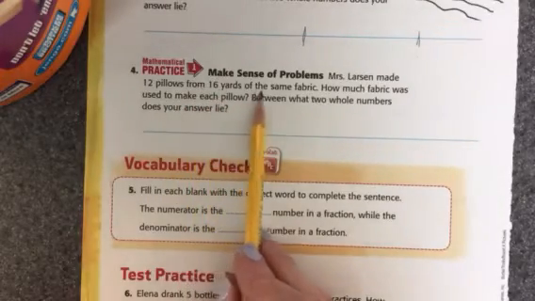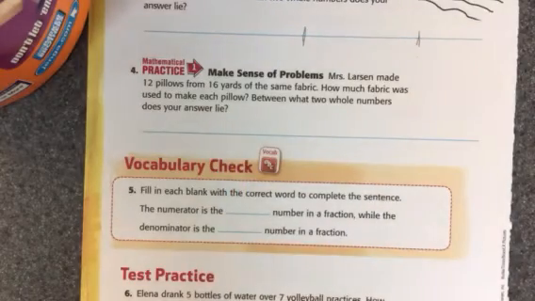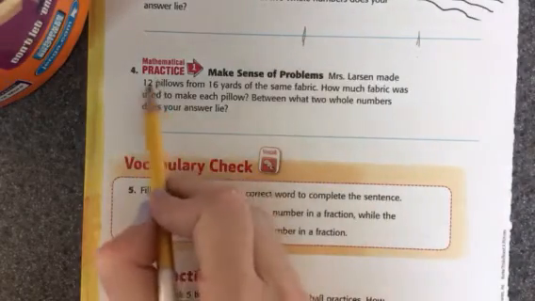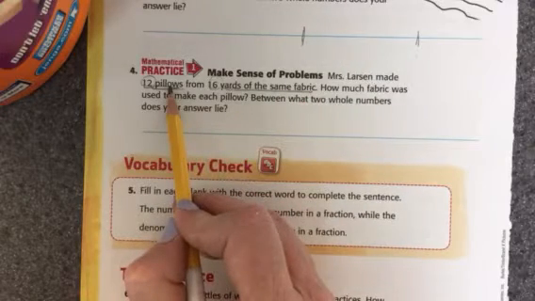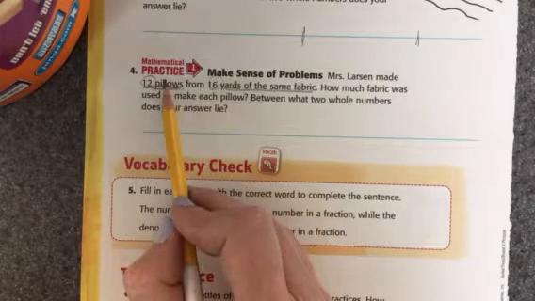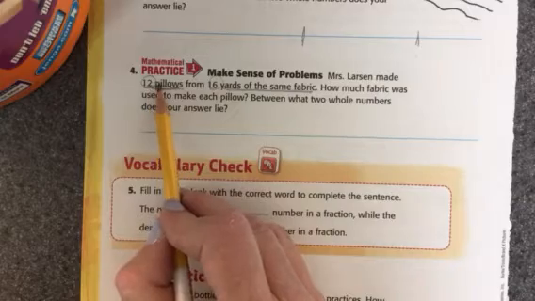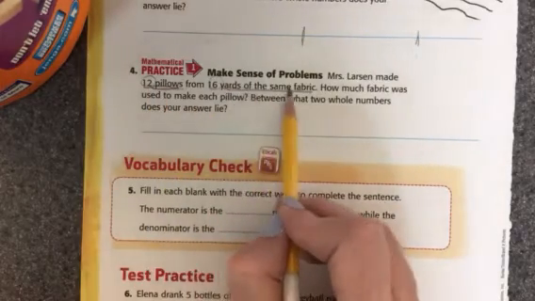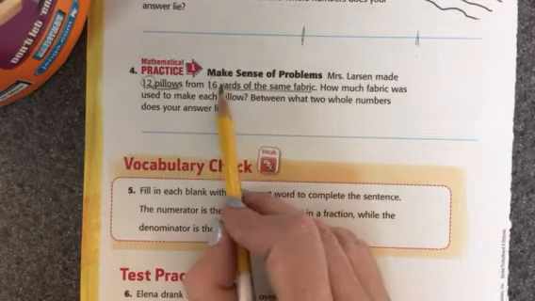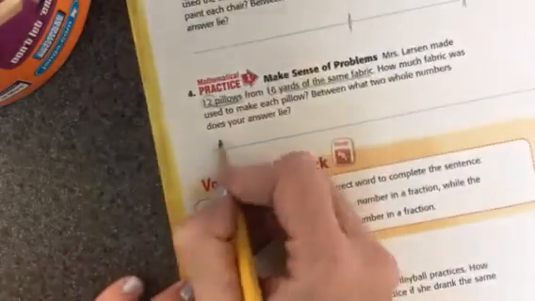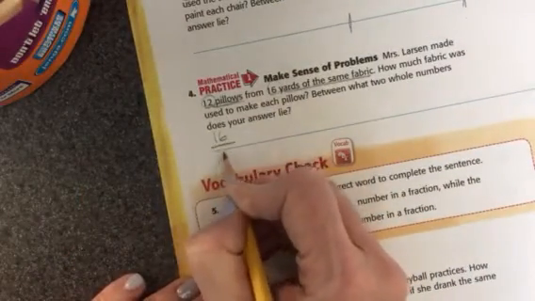Okay, number 4. Mrs. Larson made 12 pillows from 16 yards of the same fabric. How much fabric was used to make each pillow? Between what 2 whole numbers does your answer lie? Okay, so I have 12 pillows and yards of fabric. If I'm making a pillow, I'm not going to be cutting that pillow into pieces. So I don't want this on the top. And here, 16 yards of the same fabric. I can cut pieces of fabric. So this is going to be my numerator.